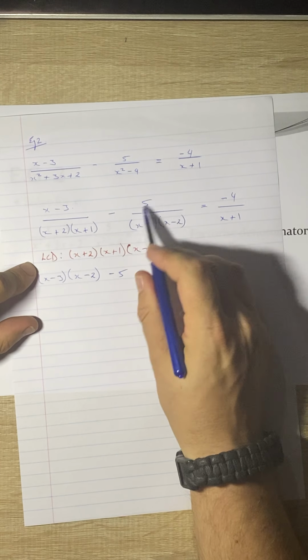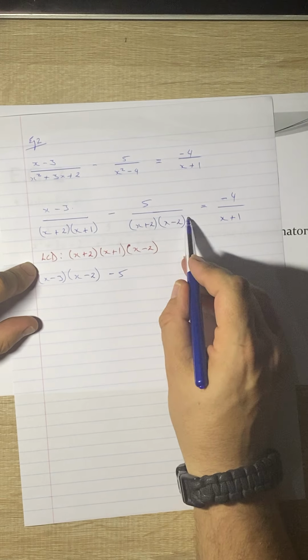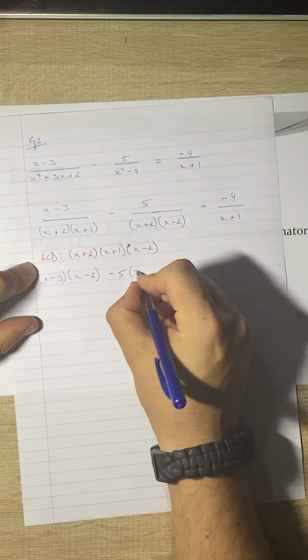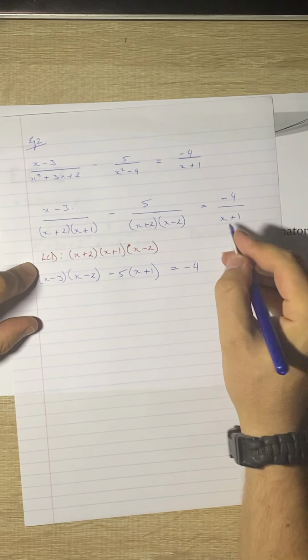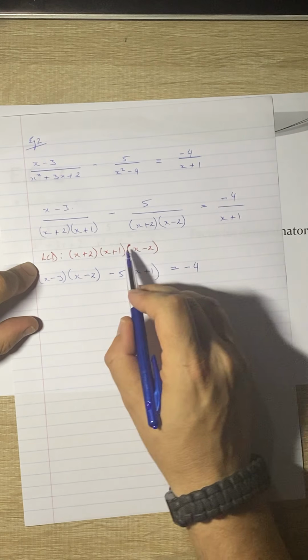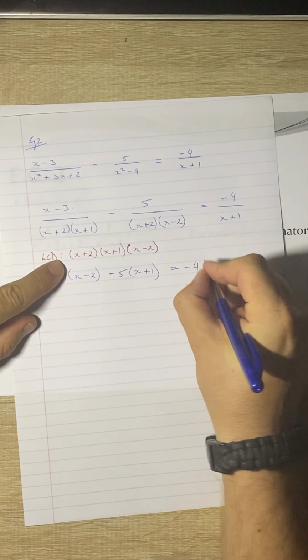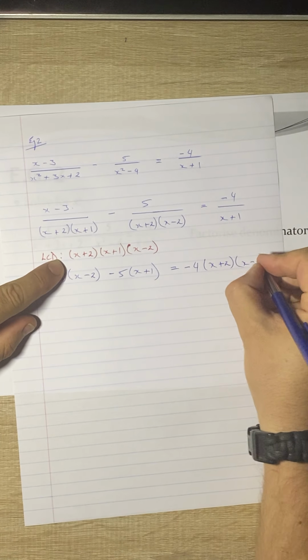If I multiply this term by the LCD, the x plus 2 will cancel with the x plus 2, the x minus 2 will cancel with the x minus 2, and we're just left with the x plus 1 equals minus 4. Multiply this term by the LCD, the x plus 1 will cancel with the x plus 1, and we're just left with x plus 2, x minus 2.